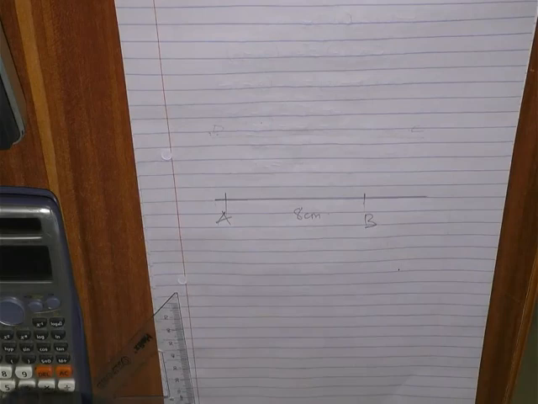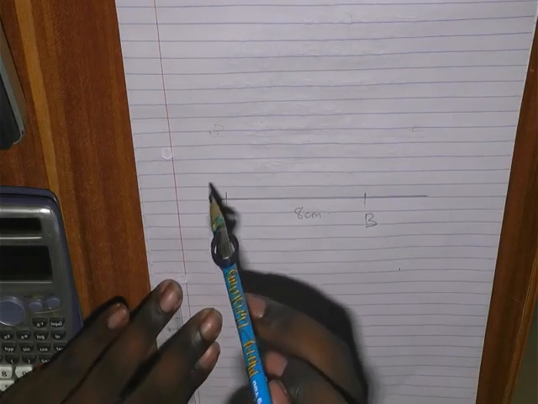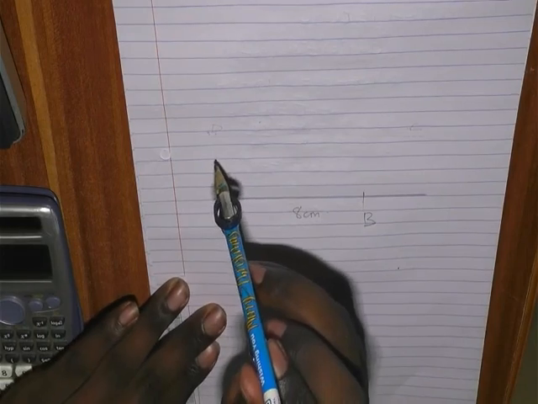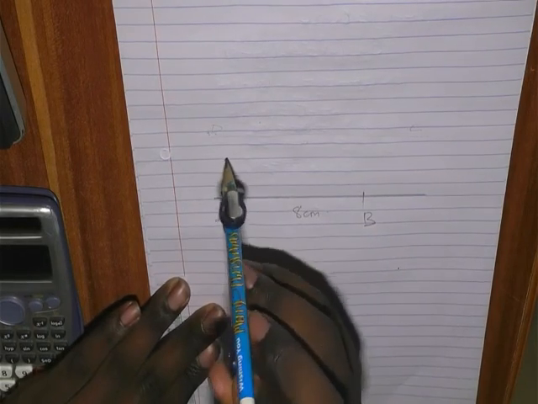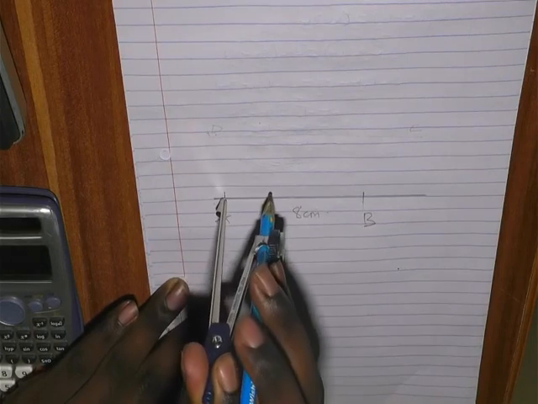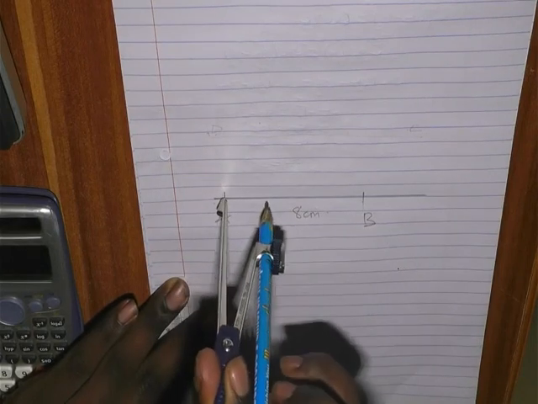So what do we do? We take our compass, place it here, and make an arc. It's as if we want to draw 60 degrees.